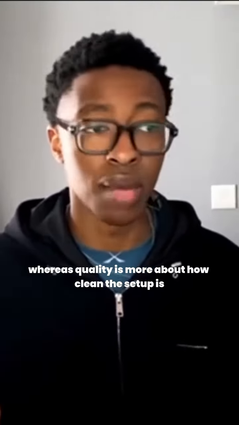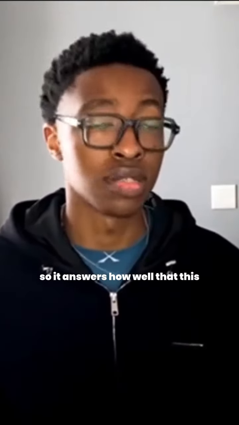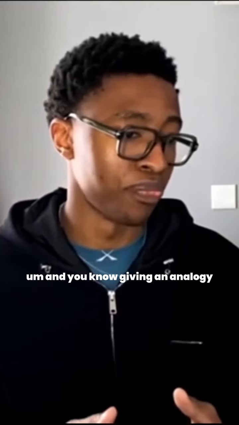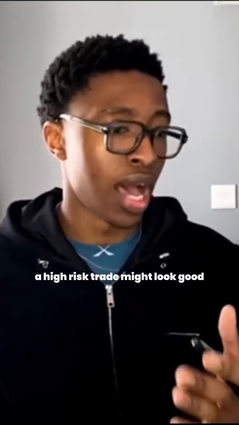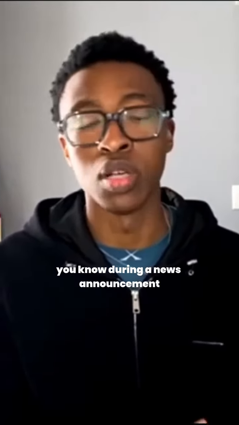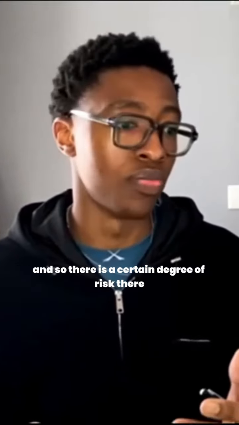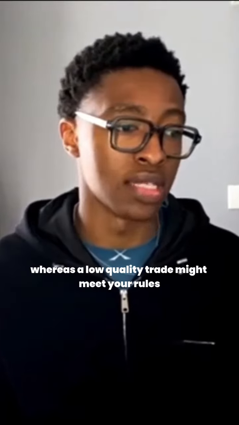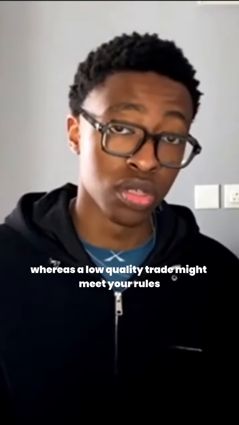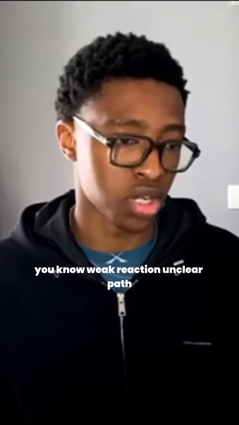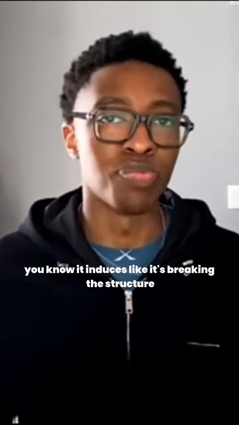about how clean the setup is. So it answers how well does this trade align with my edge, process, and price behavior. And, giving an analogy, a high risk trade might look good, but comes early or during a news announcement or without full confirmation. And so there is a certain degree of risk there because the plan is not met fully on paper. Whereas a low quality trade might meet your rules on paper, but something just feels off: messy structure, weak reaction, unclear path, unclear inducement, or it induces like it's breaking the structure.